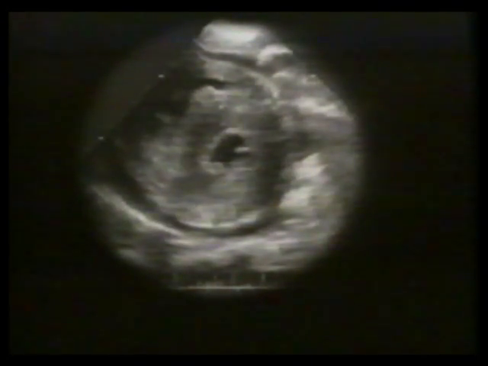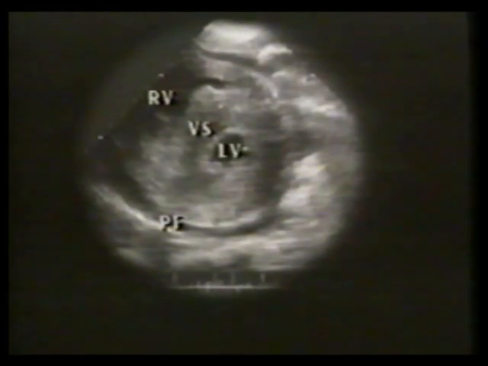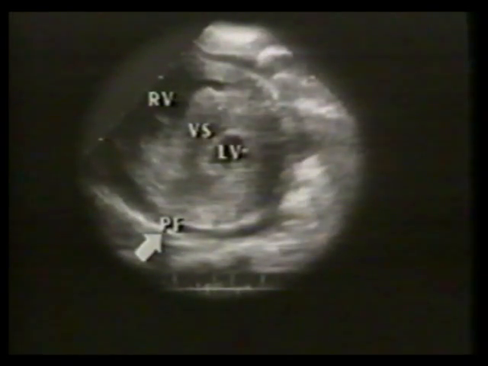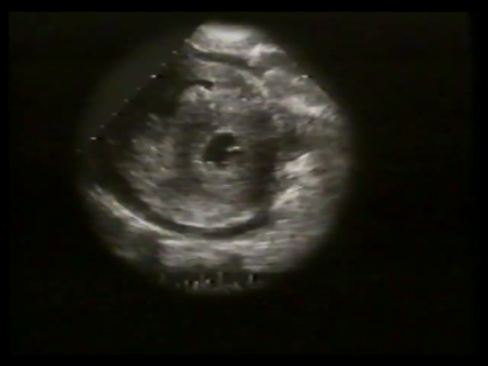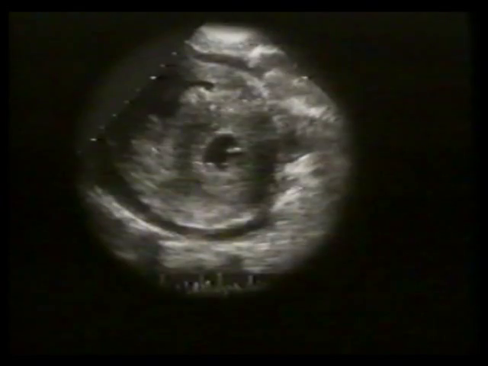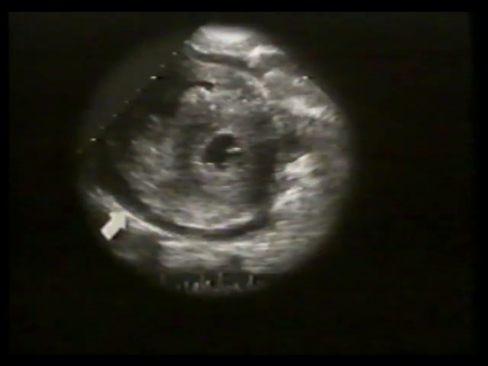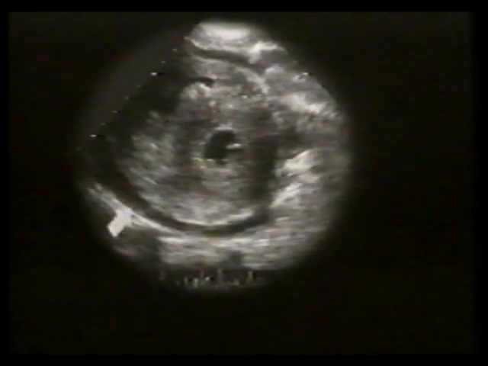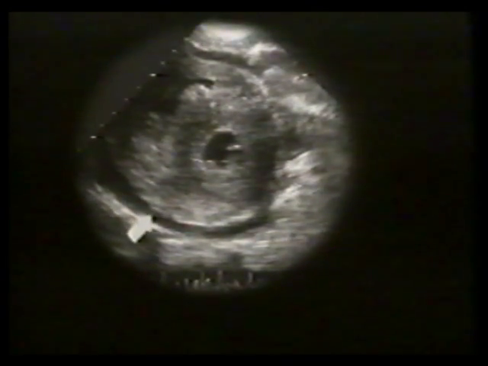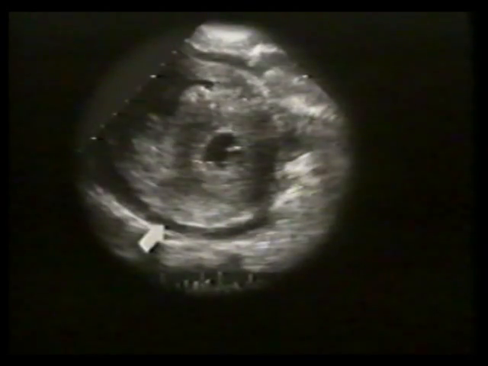In this still frame and all subsequent examples, pericardial fluid will be indicated by the abbreviation PF. This patient has cardiac amyloid with a small pericardial effusion, particularly evident in this systolic frame. This bright white line is the parietal pericardium, and this small echo-free space is the pericardial fluid. There is also fluid anteriorly, adjacent to the right ventricle.